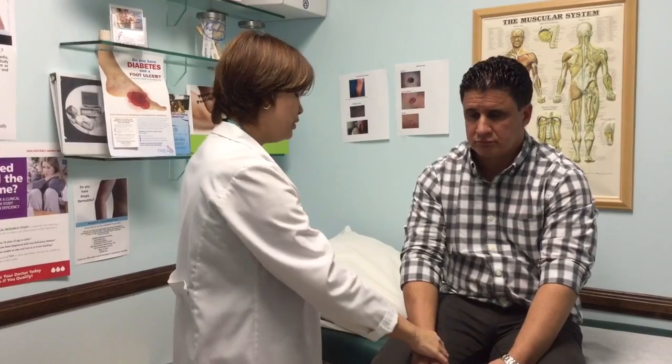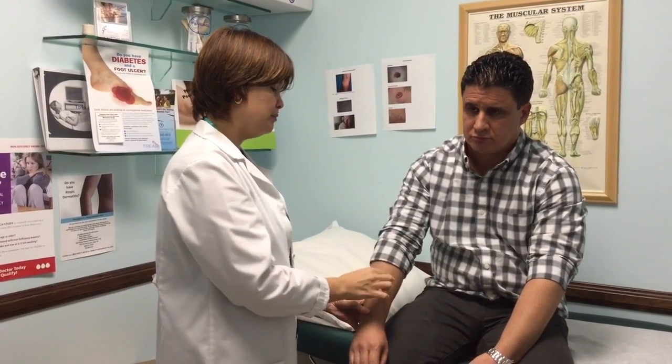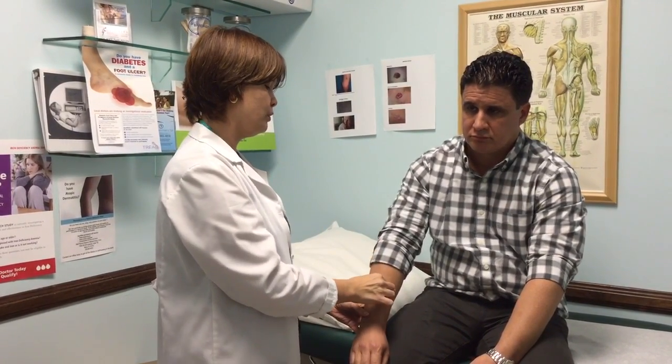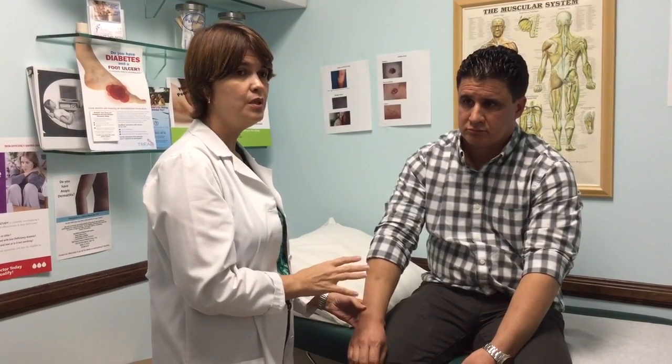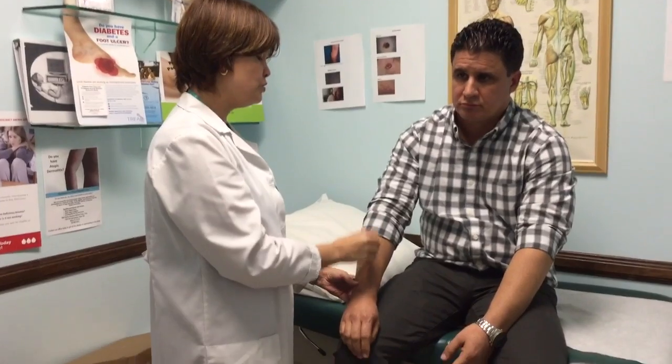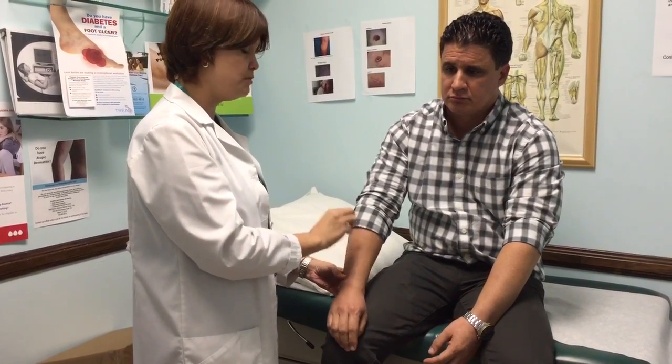Another thing that is important in palpation is to assess the turgor and mobility of the skin. To do that, we're going to pinch between the thumb and forefinger. We're going to pinch the skin, and we're going to release the skin. The normal situation is that the skin should go back to place immediately.